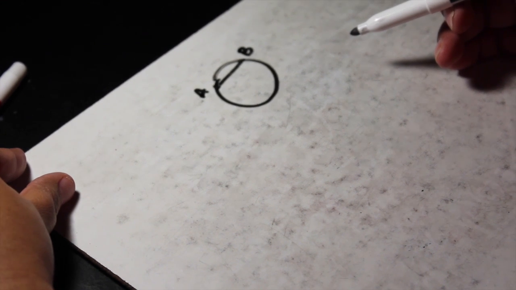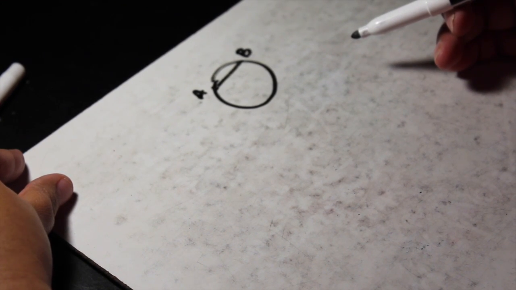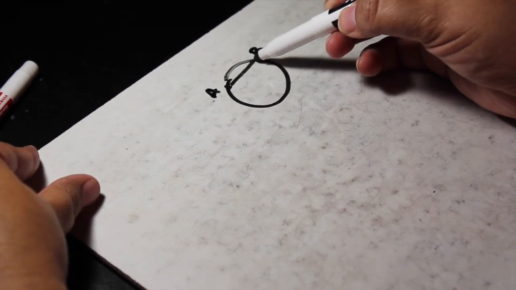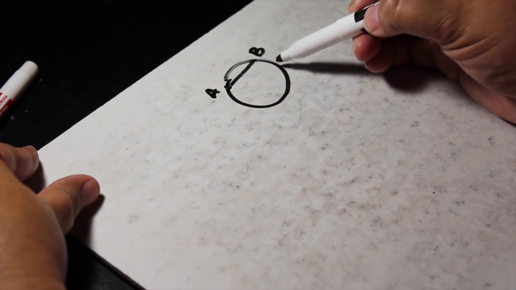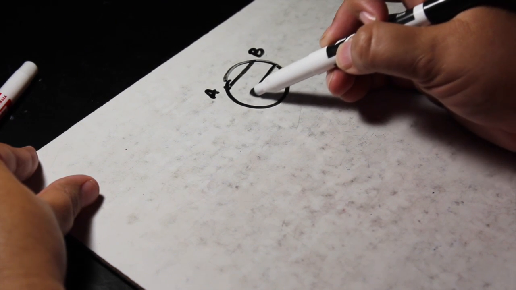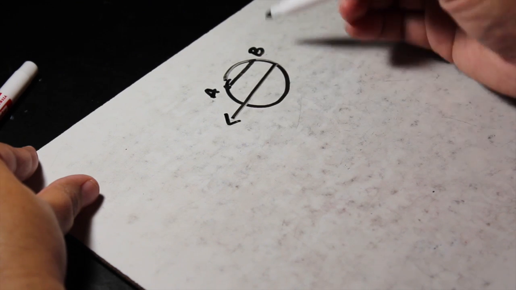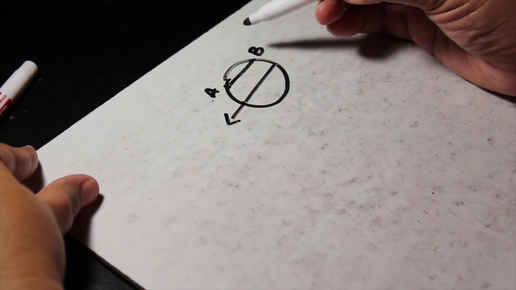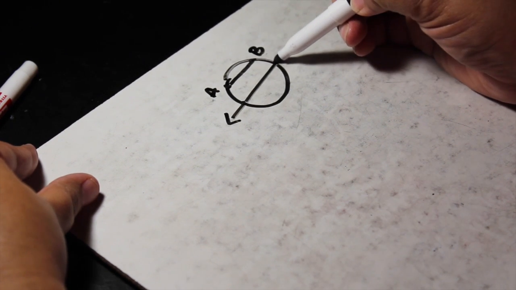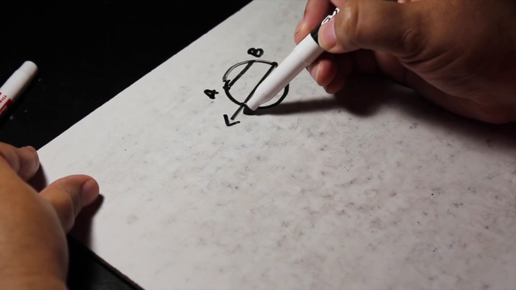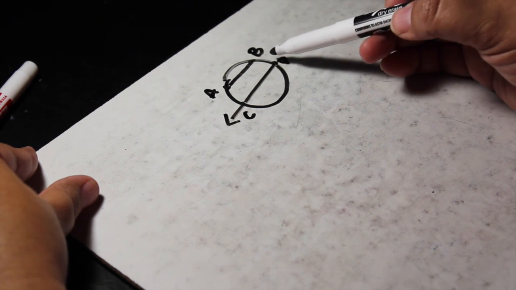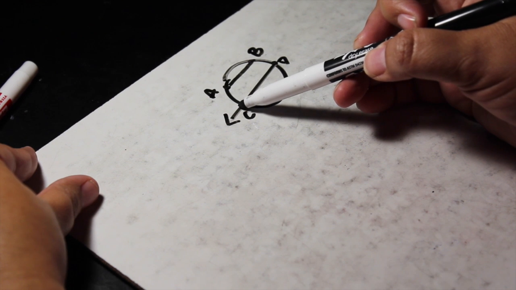A secant of a circle is a line that intersects a circle at 2 points. So a line would be, this is a line segment because it has 2 endpoints, but a line would go on. So it actually crosses here and here, so let's call this C and D. So this would be a secant, a line that intersects a circle at 2 points.